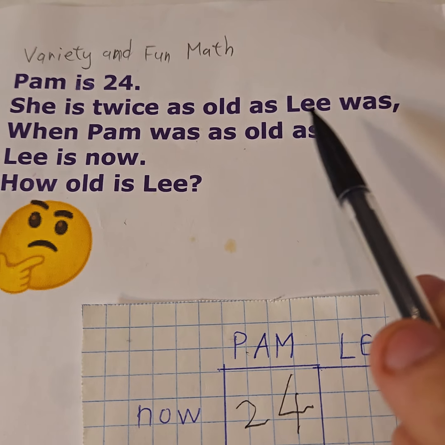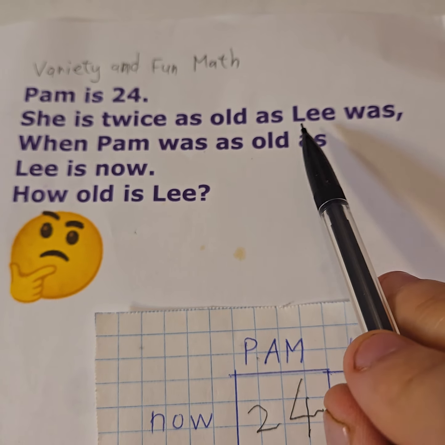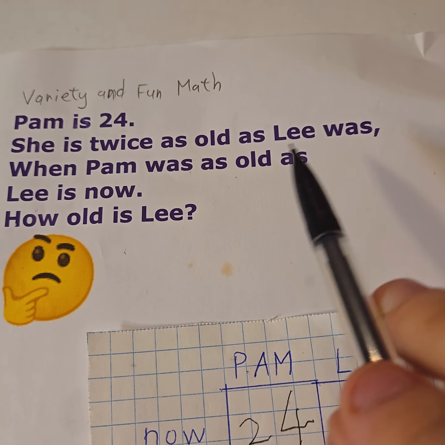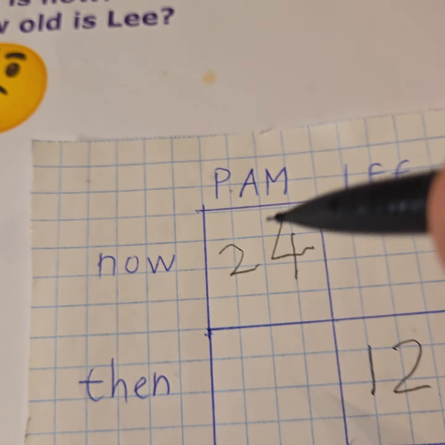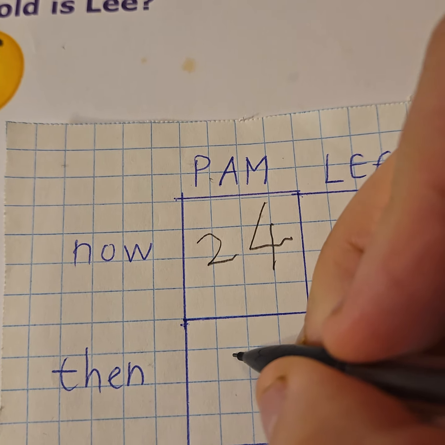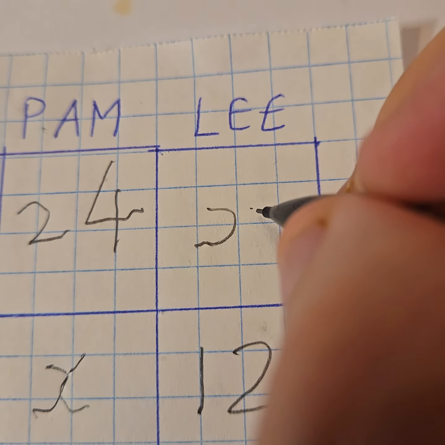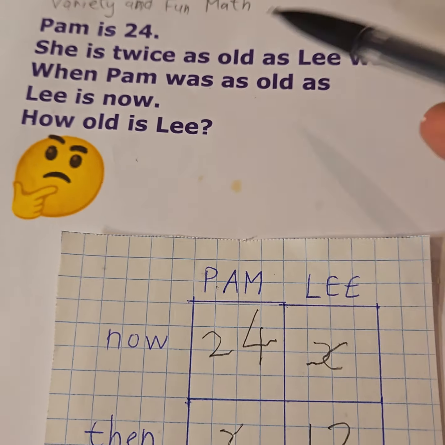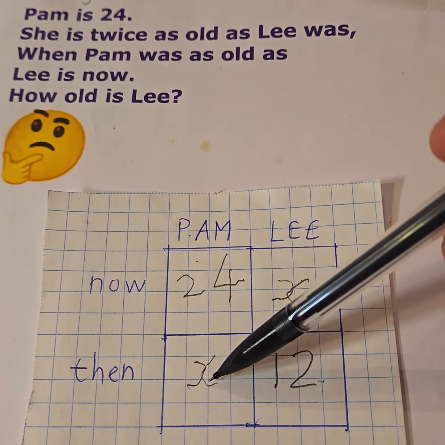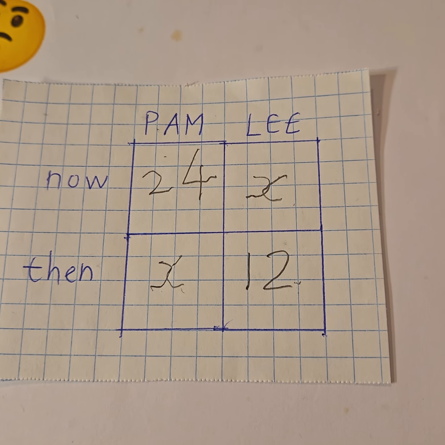Now she is twice as old as Lee was when Pam was as old as Lee is now. At that time, Pam was as old as Lee is now. Pam's age then is the same as Lee now. We don't know what it is, but if it's the same, I'm going to call both of them X. Pam is 24, she's twice as old as Lee was when Pam was as old as Lee is now. So there's my diagram between now and then.